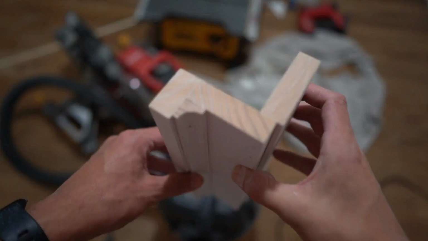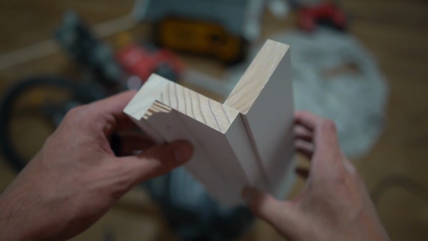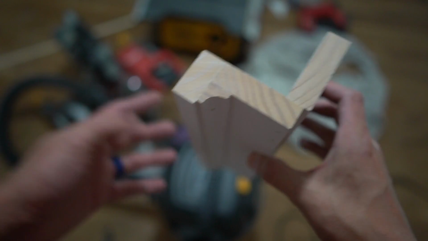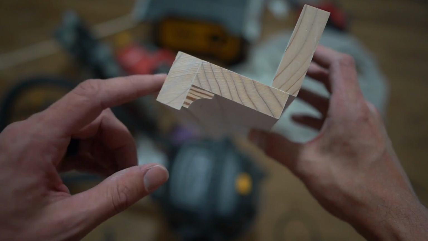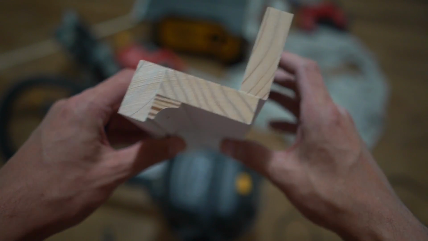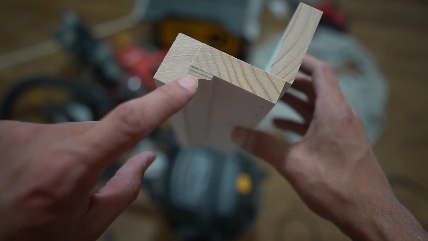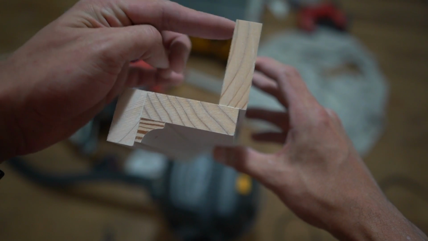So the way I can mark this window without even having it cased out yet and check the reveals and everything is just using this little marking tool that I made. It's really easy. It's just my window casing nailed into a simulated jamb extension. So my window casing and door casing is this here. It's a 1x3, 1x2 and cove molding. This is just a scrap 1x3.